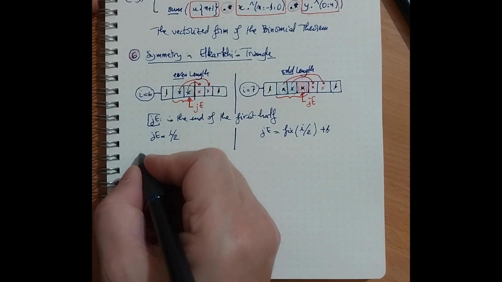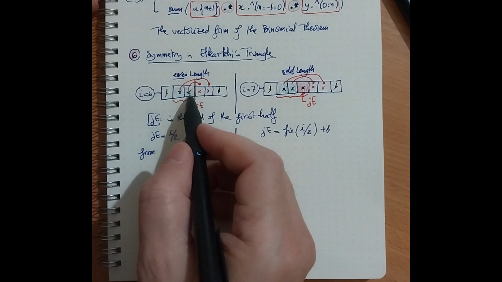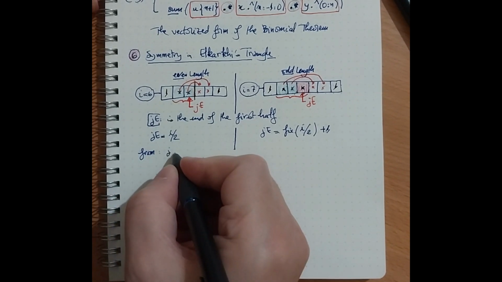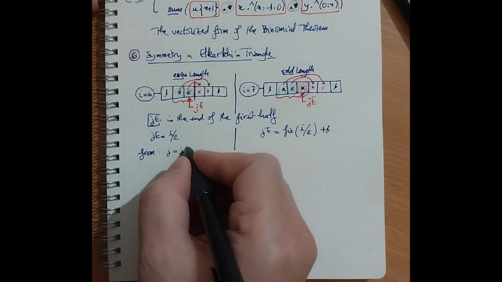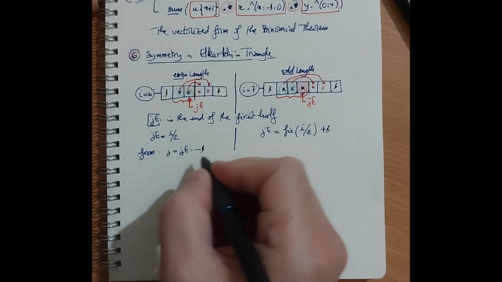The second thing to note is what we copy from J equal JE in the reverse order with the step -1 till 2.